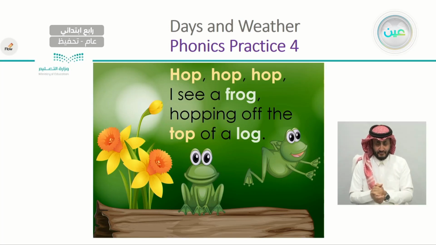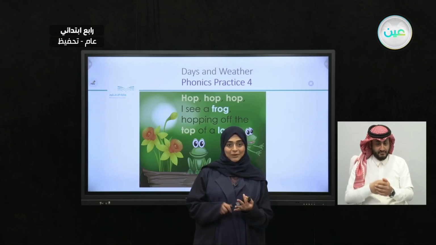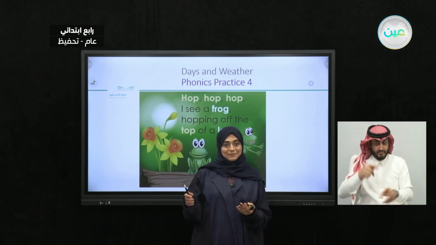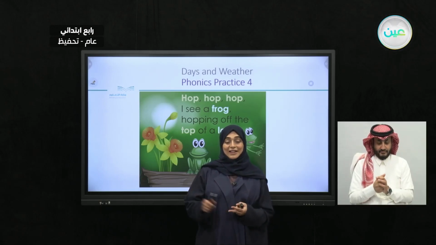Hop, hop, hop. I see a frog hopping off the top of a log. Do you notice similar sounds? The words hop, top. Do they sound the same? Frog, log. Does the ending sound the same too? Let's read it one more time.